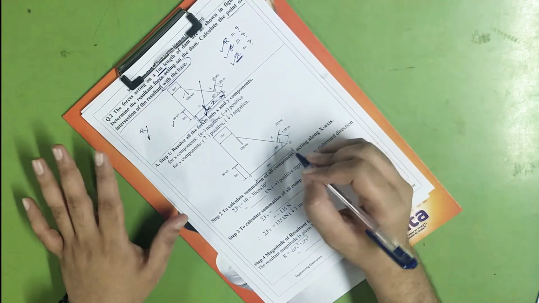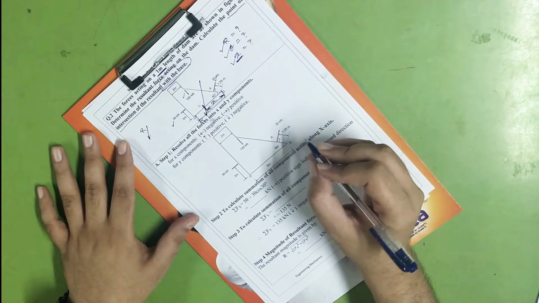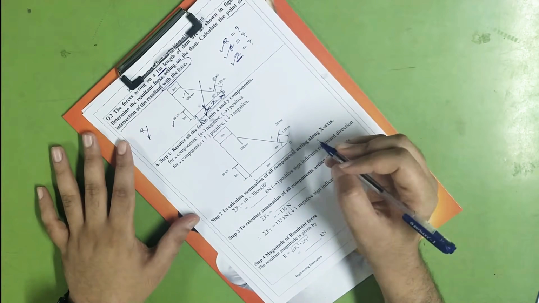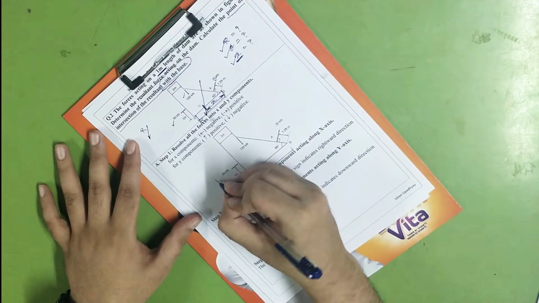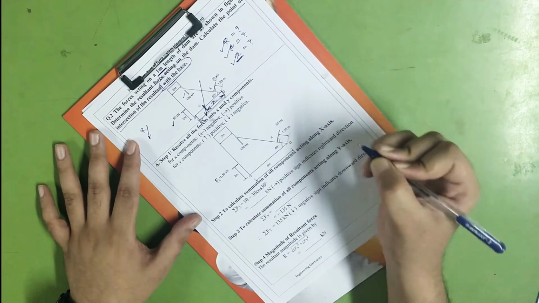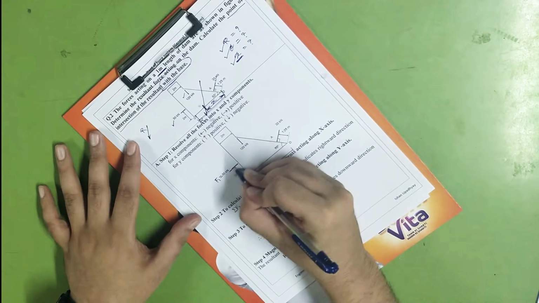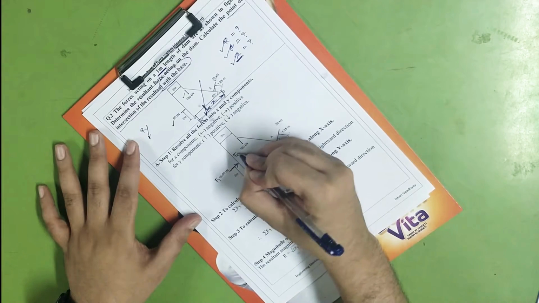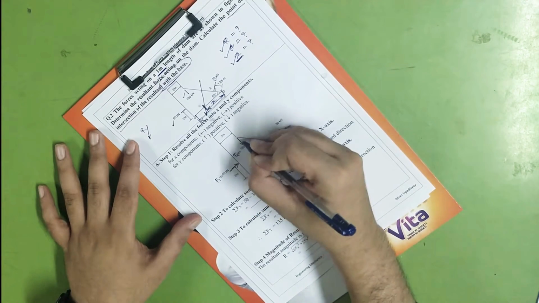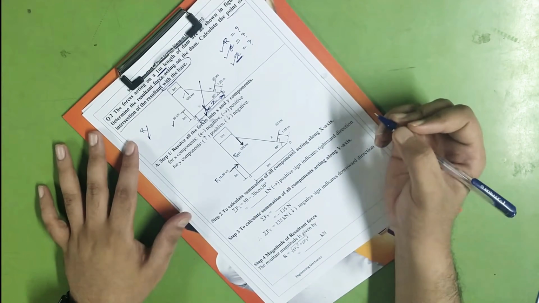Now step number 1 is to resolve the forces along X and Y component, that is along X direction and Y direction. Let us start with this force. We'll call this F1. Since that is a horizontal force, no need to resolve this. Next, say this is force F2, 100 Newton, a vertically downward force, so again no need to resolve it.